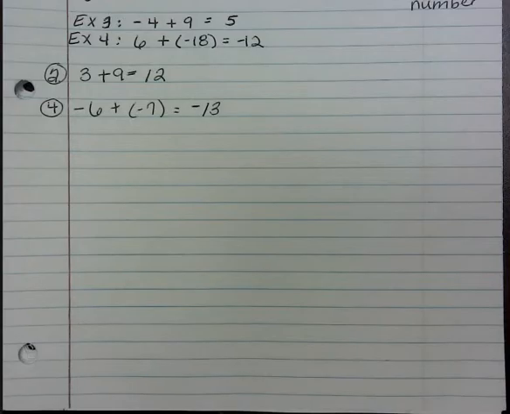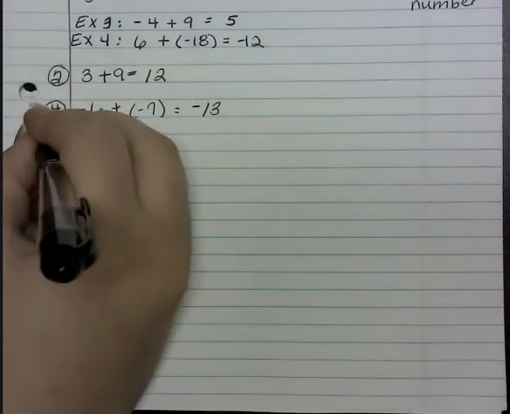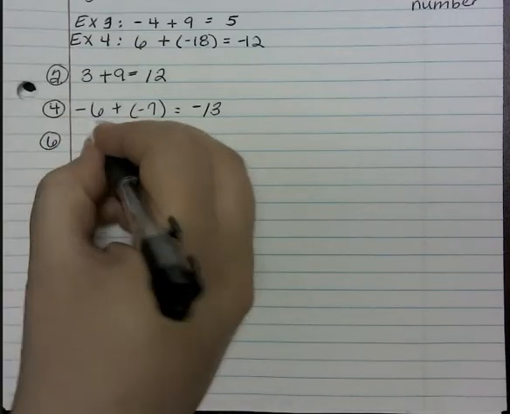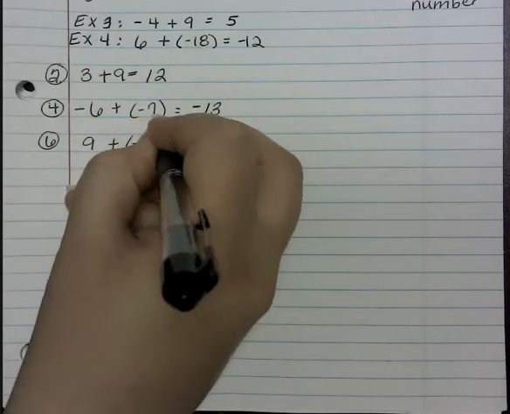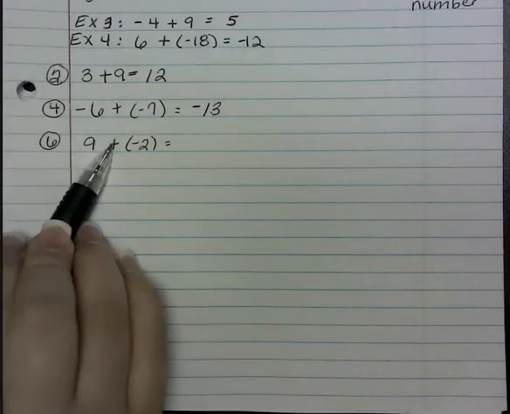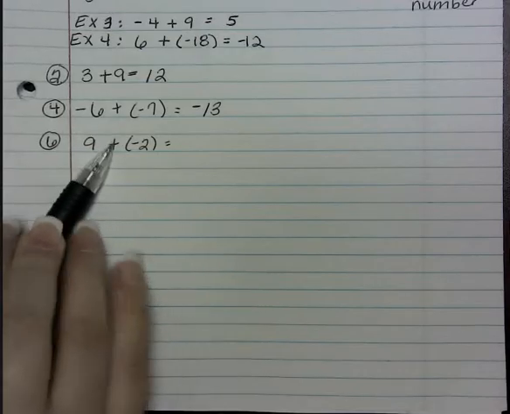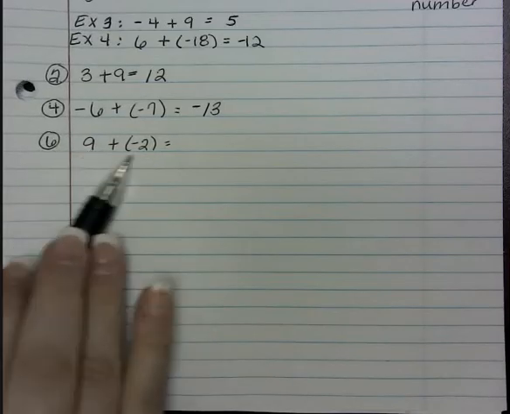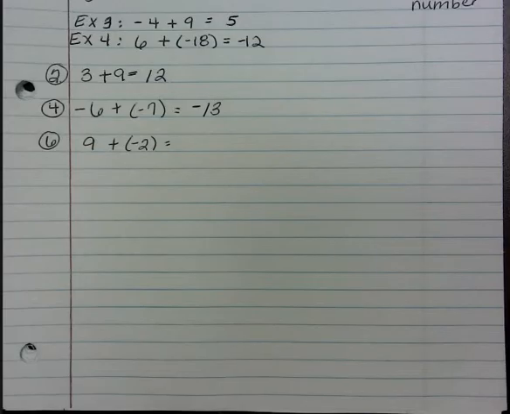Okay, let's look at problem number 6. 9 plus a -2. So 9 plus -2. We are adding, and our signs are different. I've got a positive number and a negative number. So that rule, when signs are different, tells us that we subtract. So 9 minus 2 is 7.